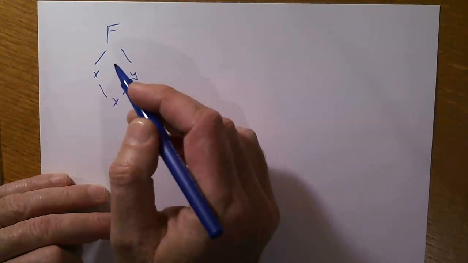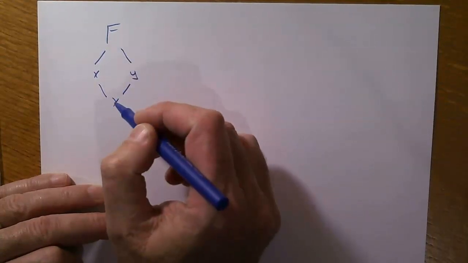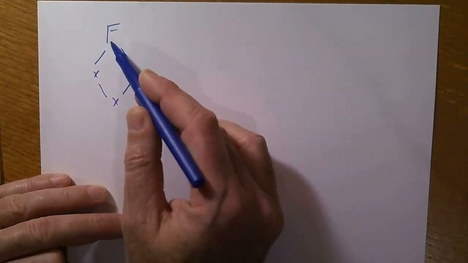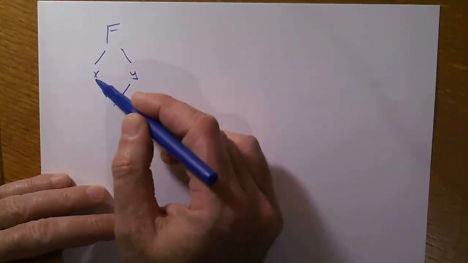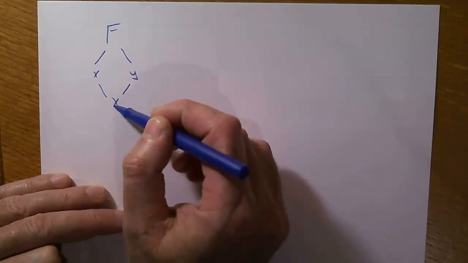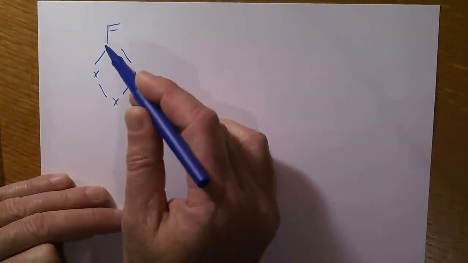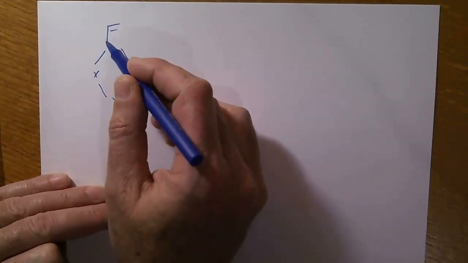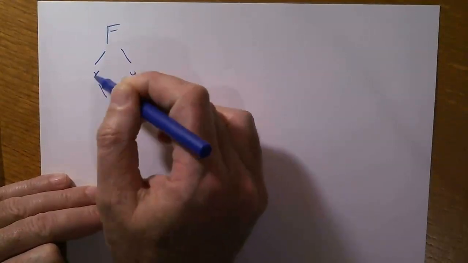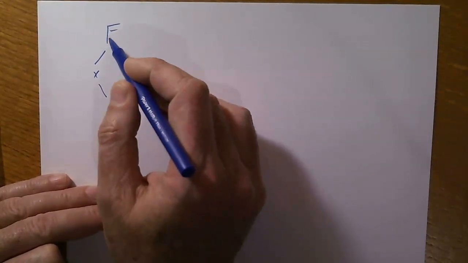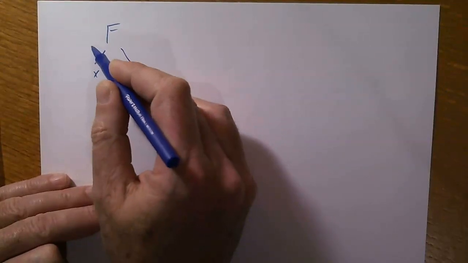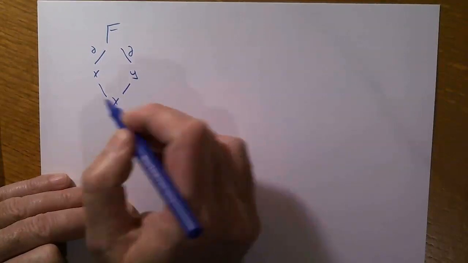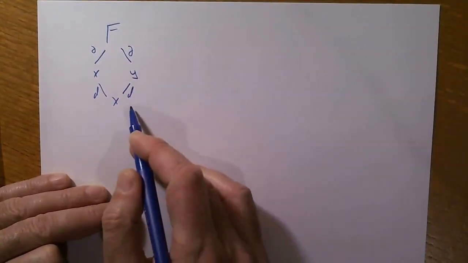Now, in order to take the derivative of f with respect to x, we have to realize that changing x changes f in two different ways, because changing x changes x, which changes f, but changing x changes y, which also changes f. So there's a matter of the derivatives involved in all these branches. f is a function of two variables that has partial derivatives, and then these are both functions of one variable, so they both have single derivatives.